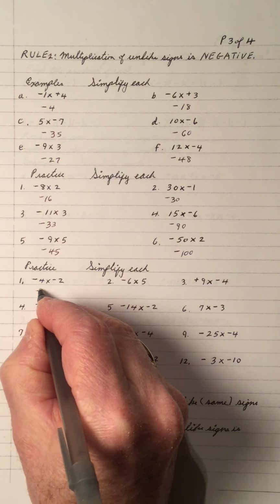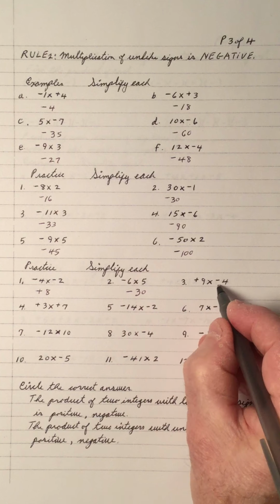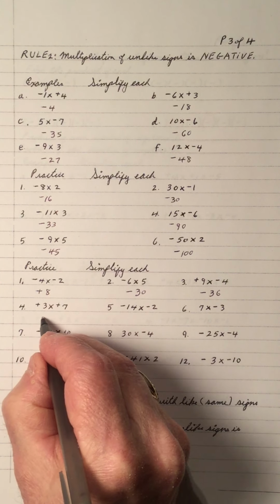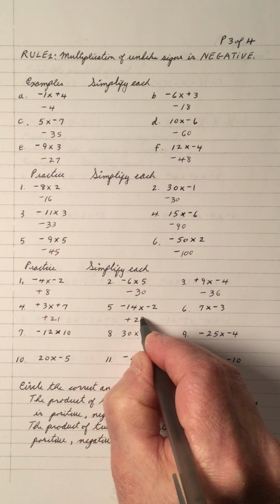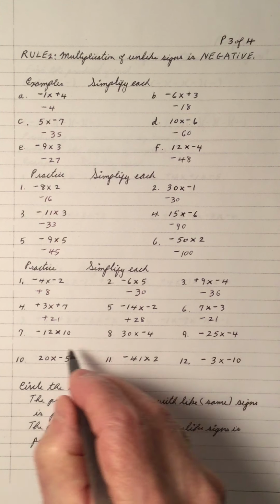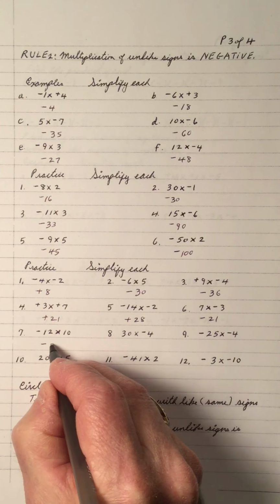Negative times a negative is a positive, 8, because they're like signs. Unlike signs, negative, 30. Unlike signs, negative, 36. Like signs, positive, 21. Like signs, positive, 28. Unlike signs, negative, 21.